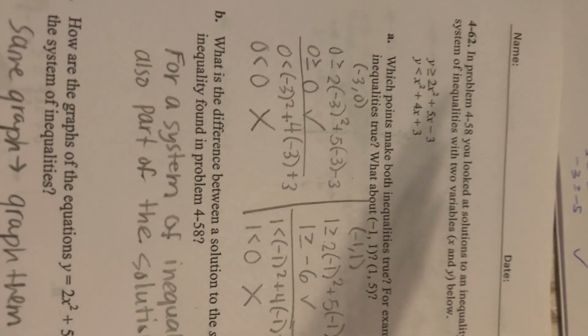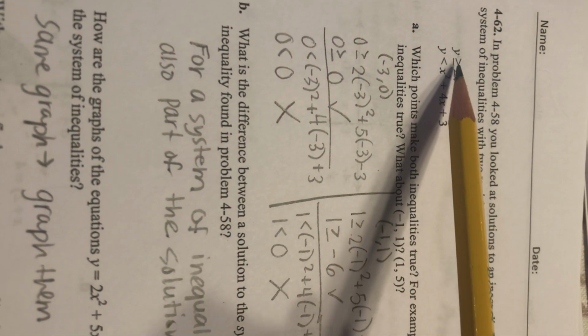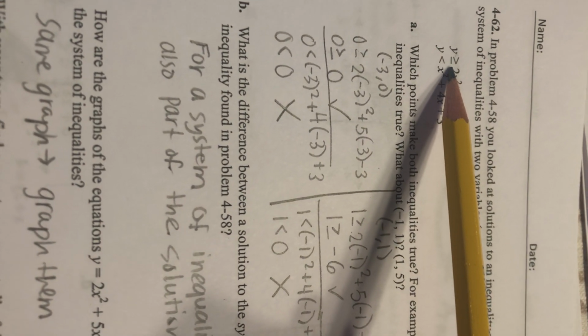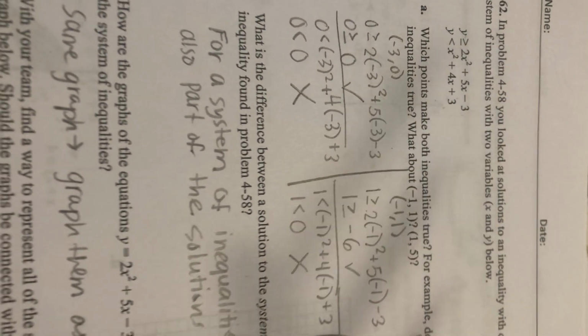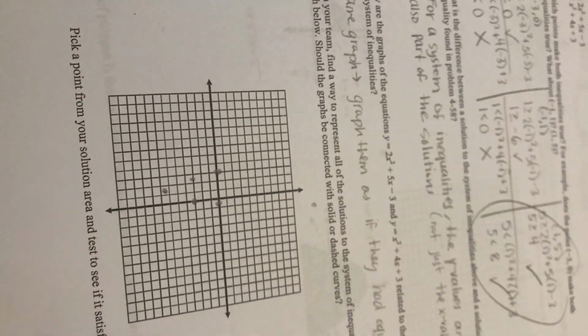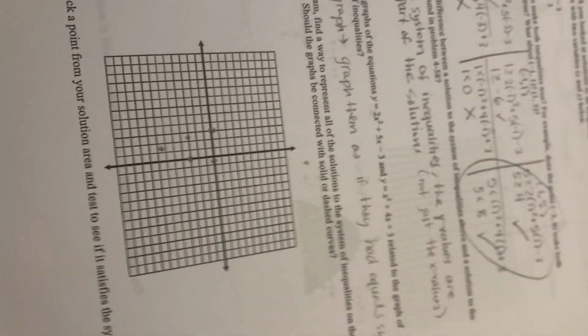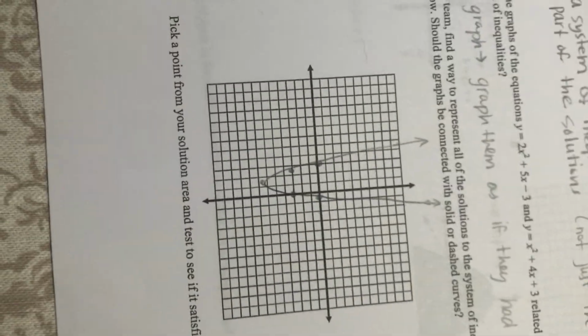So if you look back at the inequality for this narrower parabola, it's greater than or equal to. Normally on the number line, you would put a closed circle, and that's the same idea here. So are you going to do a solid or dashed curve? We're going to do solid, because it's greater than or equal to, and it's including the parabola. So solid is kind of equivalent to a closed circle.